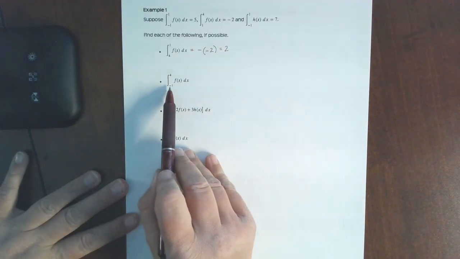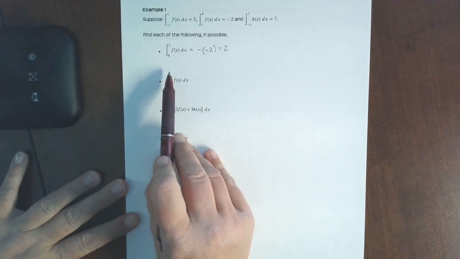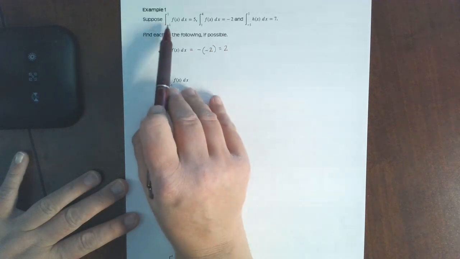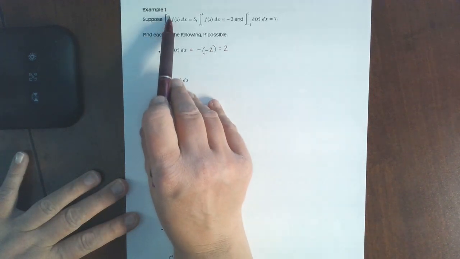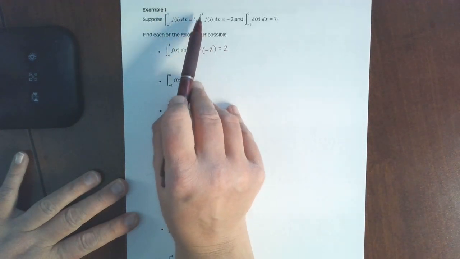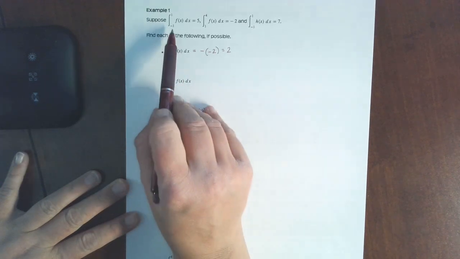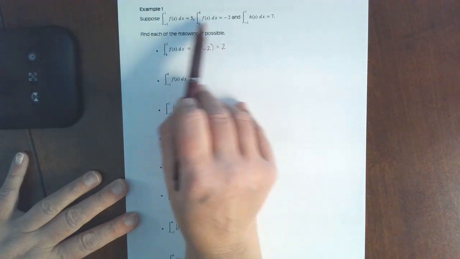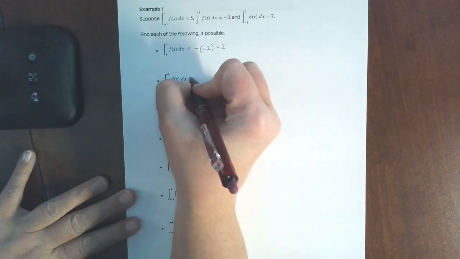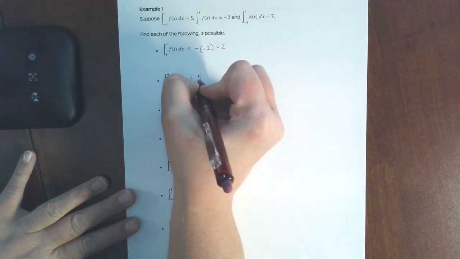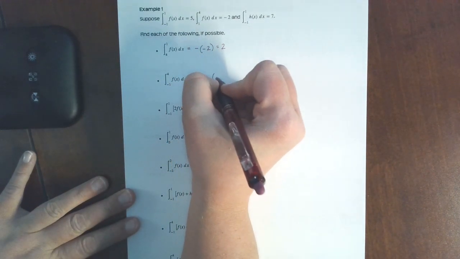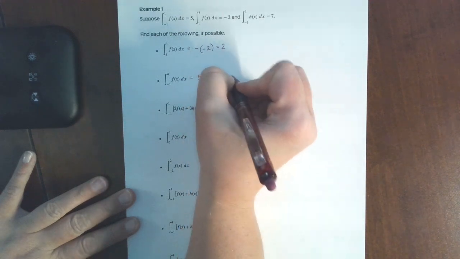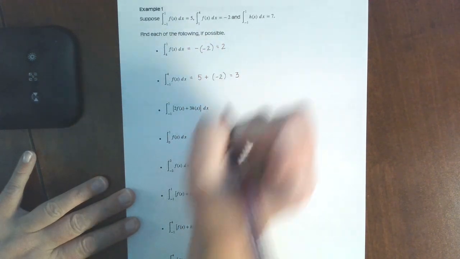Okay, if I want the area all the way from negative 1 to 4, notice that this one goes from negative 1 to 1, and this one goes from 1 to 4. So if I want to go all the way from negative 1 to 4, all I have to do is add these two things together. So it's 5 plus negative 2, which is 3.